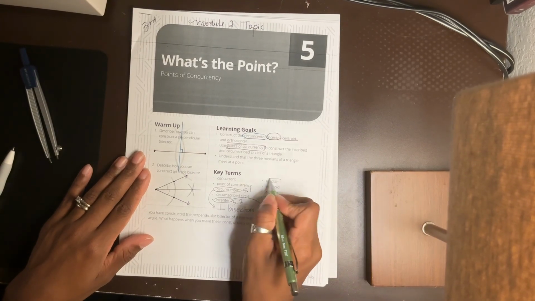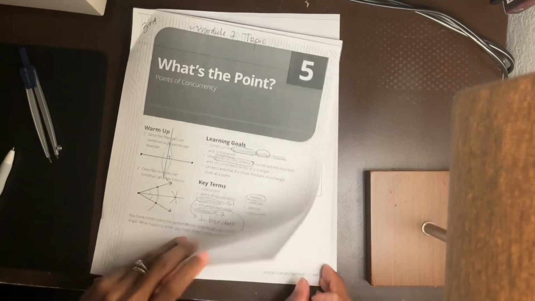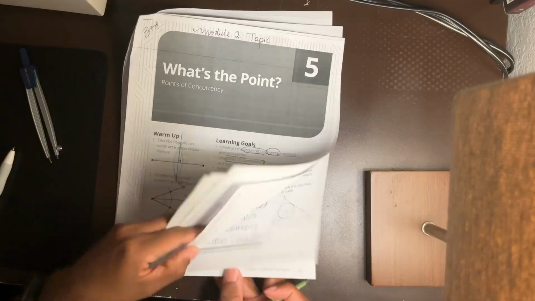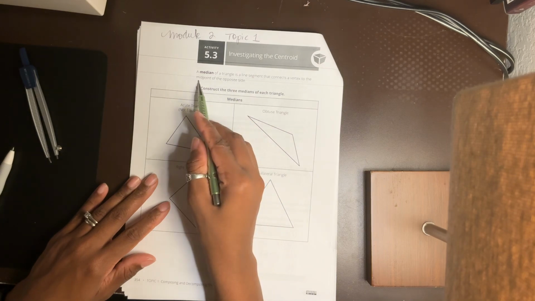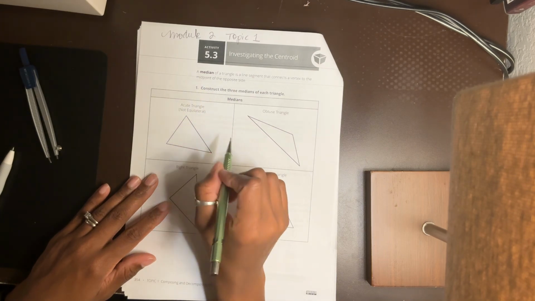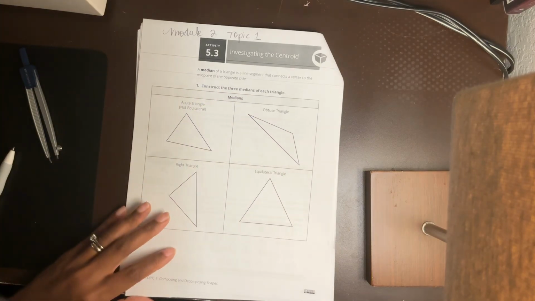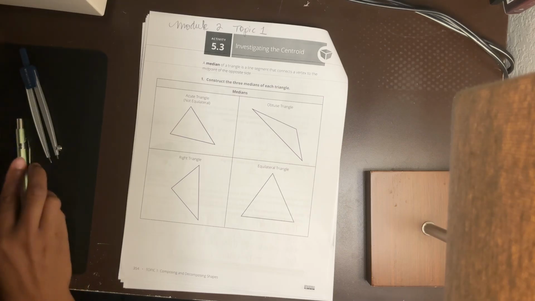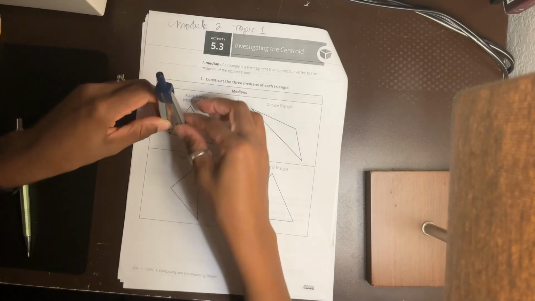All right, now we are on median. So let's take a look and see what it takes to make a median. All right, so a median of a triangle is a line segment that connects the vertex to the, I meant a centroid. Did I say median? I meant centroid before. Anyway, a median is a line that connects a vertex to the midpoint of the opposite side. So let's do it. We've got to find the midpoint of each side. So let's start with that. We know how to do that.